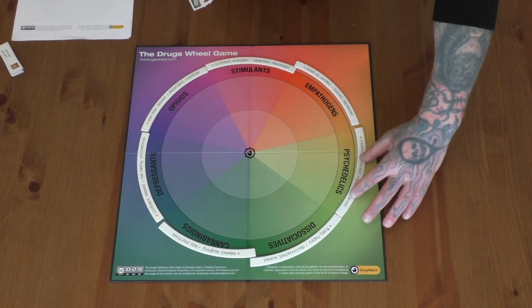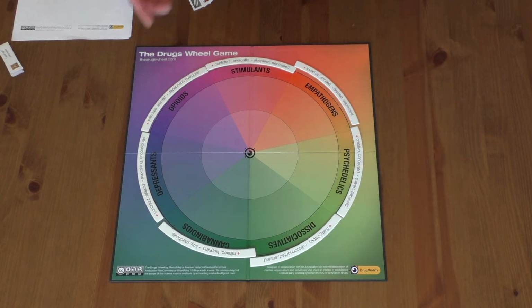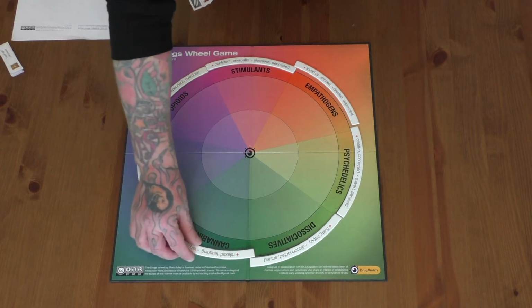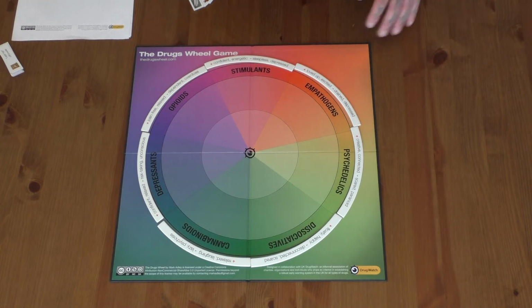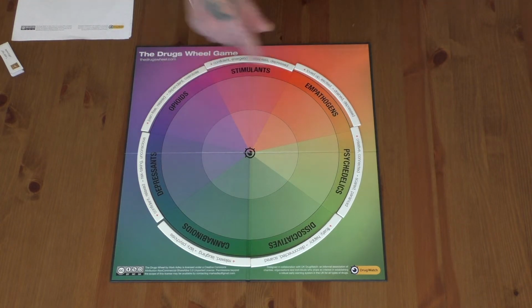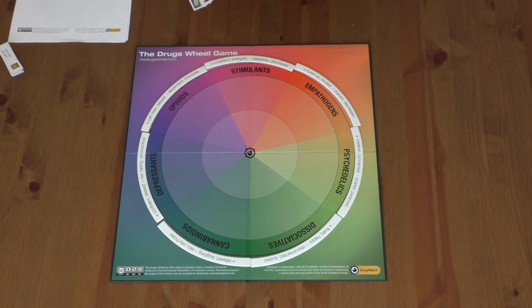And this really serves as a discussion about the different categories of drugs and how they overlap. For example, feeling good would be something that all of the drug groups do, but we can have a look at the differences between the different drug groups.